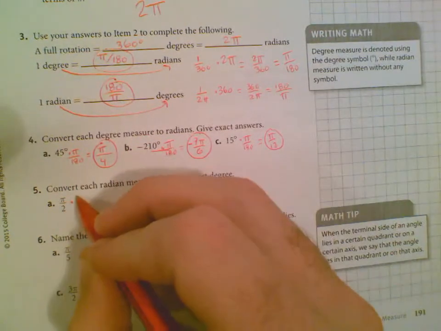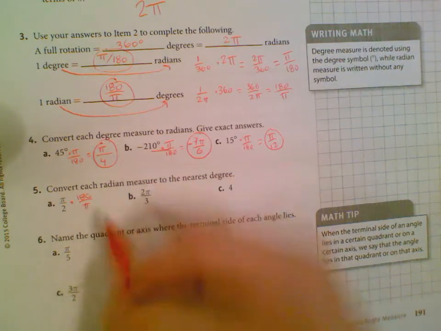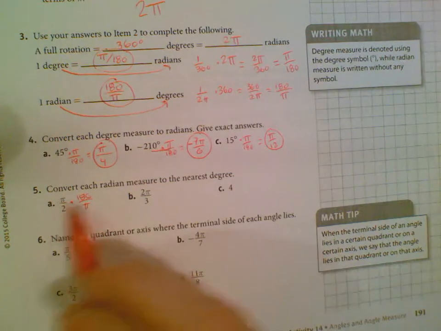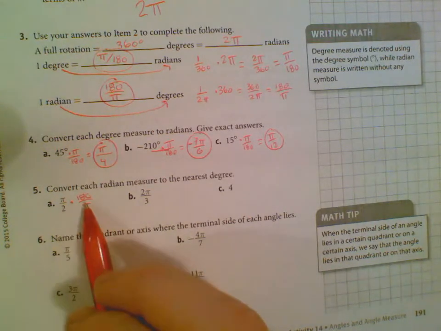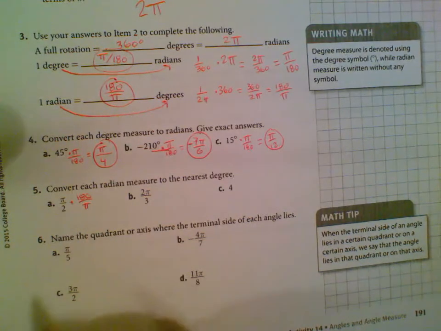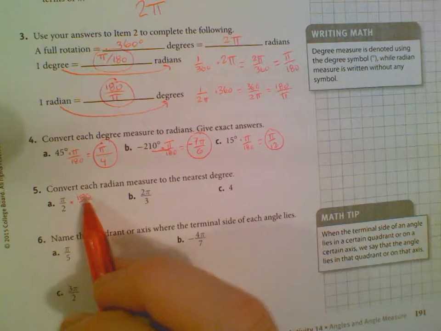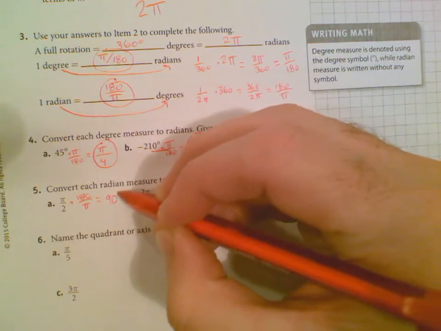Now this time there's another fraction, so let's talk about what happens when we have that. What happens is we times across the top, we times across the bottom. So pi times 180 over 2 times pi. I can tell you already, they're going to be a single term, both with a pi. The pi's are going to cancel, so it's just going to become 180 over 2. Well, I know what 180 divided by 2 is. Cut it in half, it's 90 degrees.